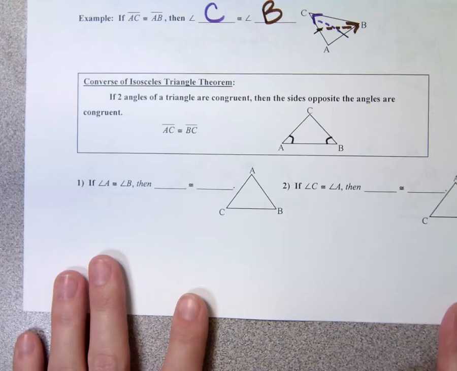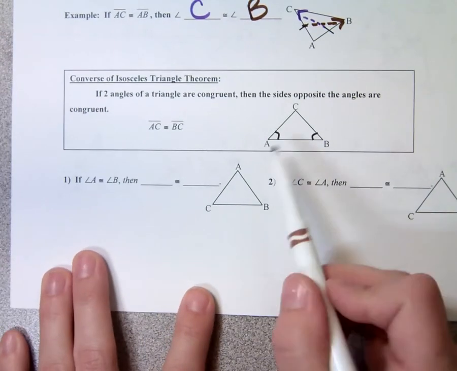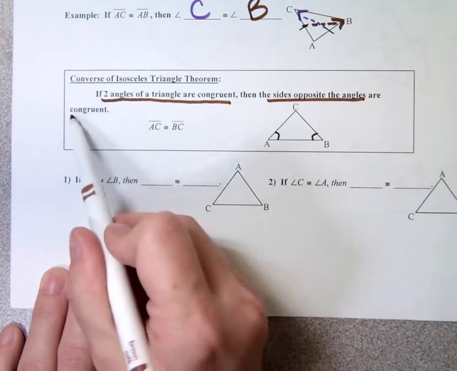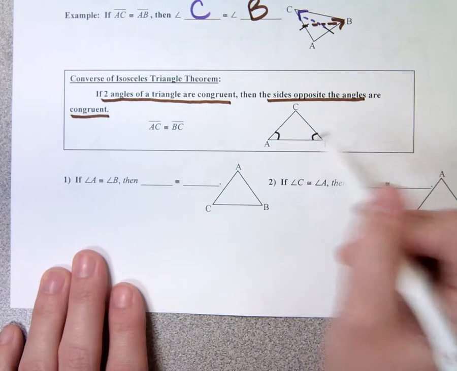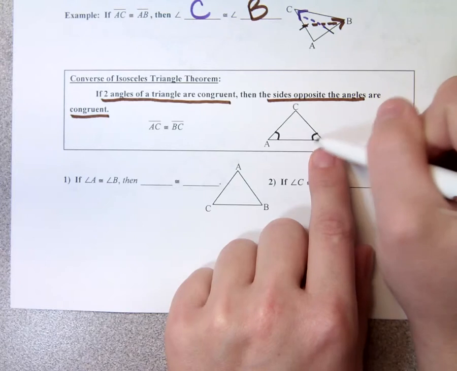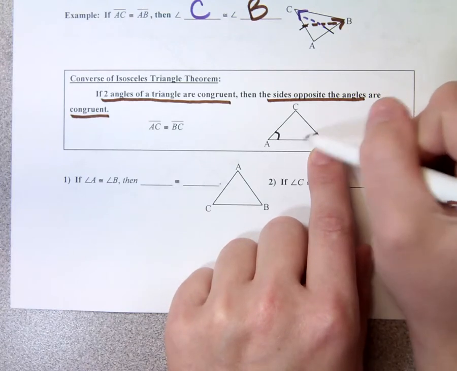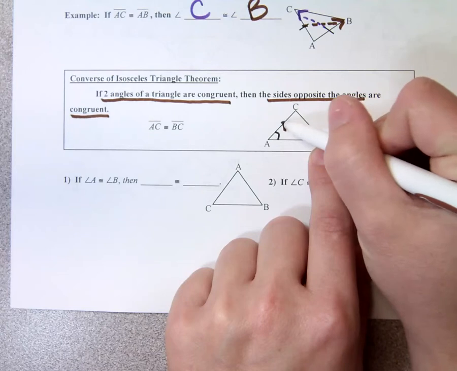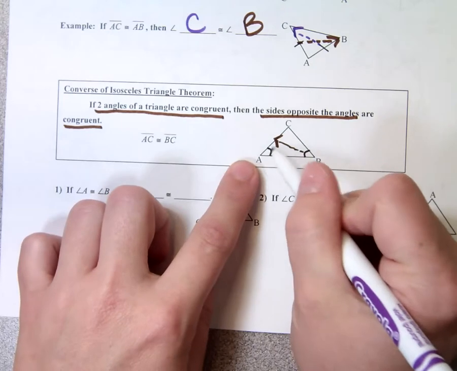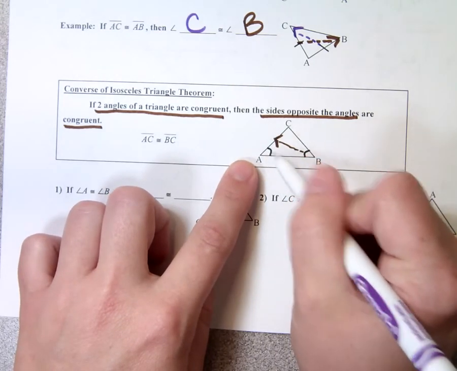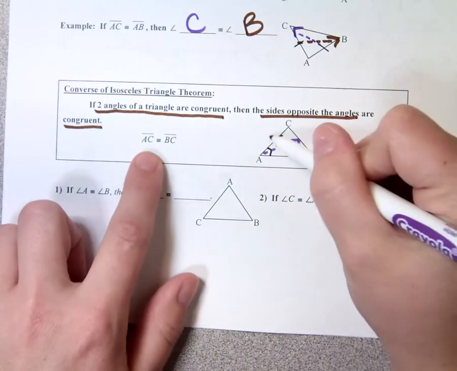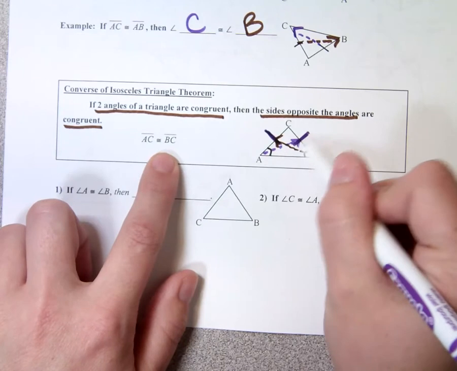Okay, then we have the converse of that theorem. This theorem says if two angles of a triangle are congruent, then the sides opposite those angles will also be congruent. So if these two angles are congruent, the sides opposite them, the sides across from them will be congruent. So the side opposite this one, it's not this one, it's next to it. The side opposite it would be this side right here, AC, and it would be congruent to the side across from this angle. So not that side, but all the way across would be side BC. So AC, this guy right here, will be congruent to BC.